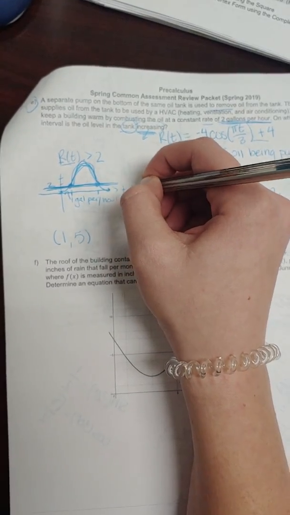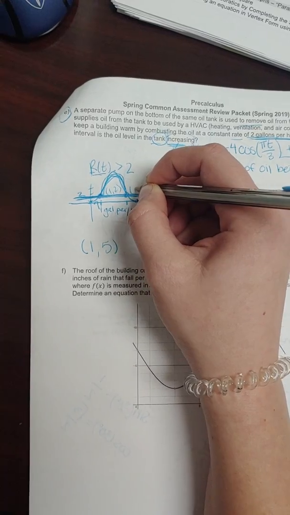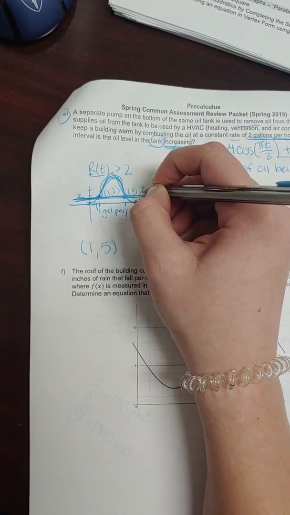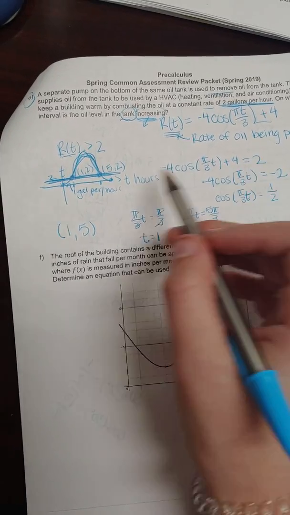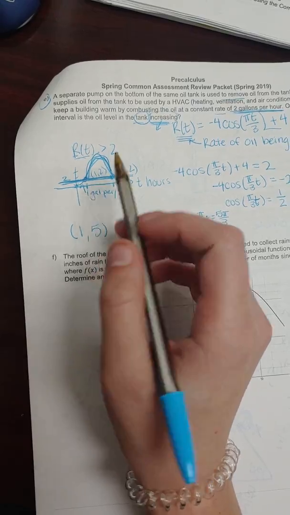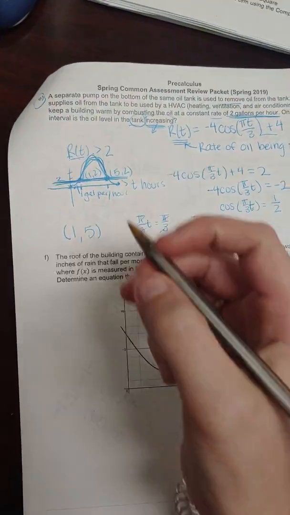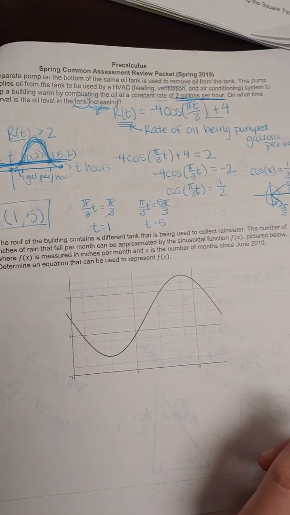Because t is hours. So again, this is the point (1, 2), and this is the point (5, 2). I found those intersections by figuring out what my y was equal to, in this case my other rate, because when I'm greater than that rate, I know that I'm putting more into the tank than I'm taking out. So your interval is from 1 to 5. I hope that helps.